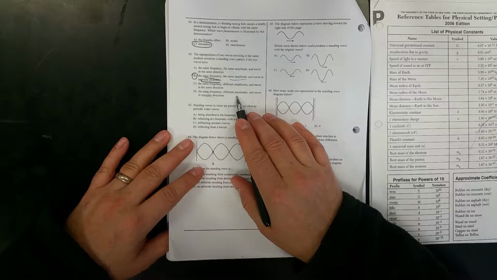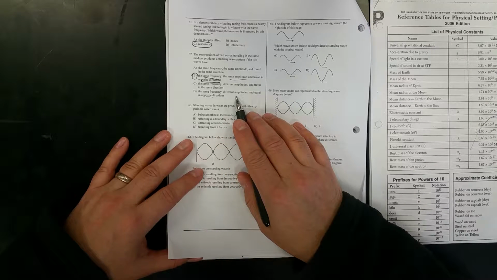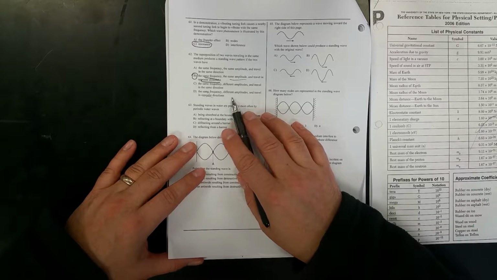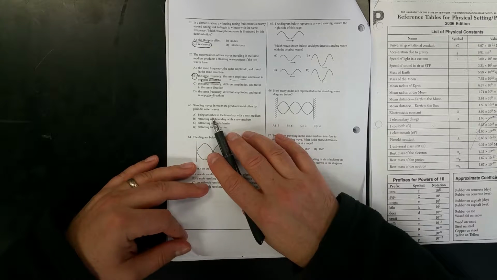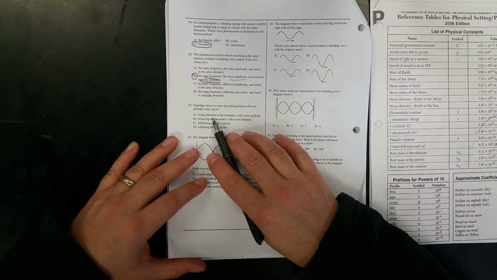Because if they had different amplitudes, you're never going to get a complete node. You're not going to get the null point because they're never going to fully cancel each other out in the same place. You get something that looks a bit like a standing wave, I believe, though.